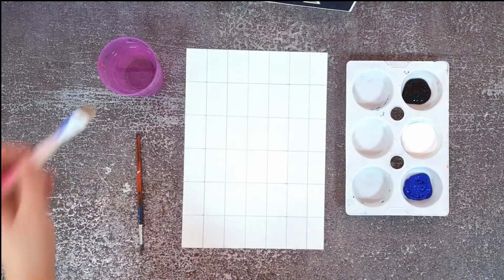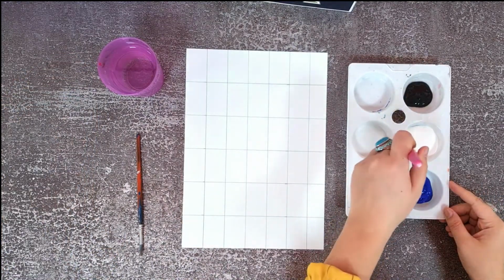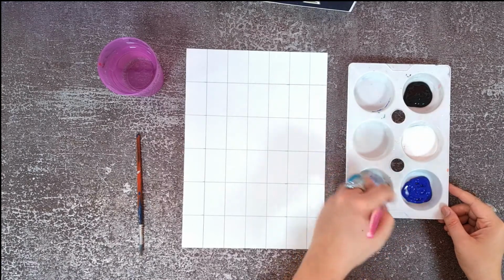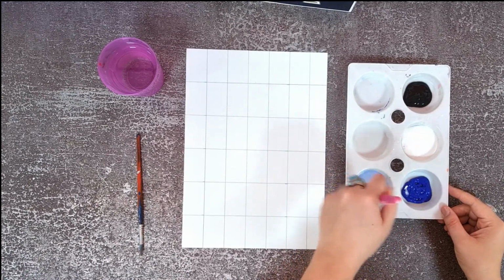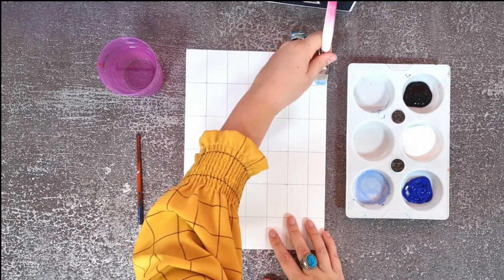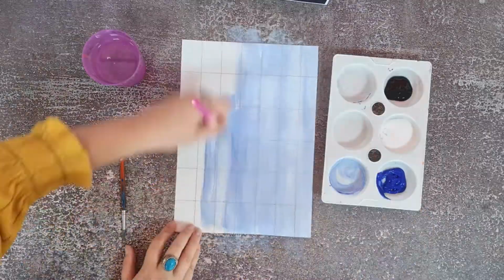Step 2 is to mix up a value that you want. Here I'm just mixing up a little bit of white paint and a little bit of blue paint, and I'm actually going to paint the entire background. Do make sure that you mix your paint with a little bit of water so that you're able to see the pencil line still underneath.